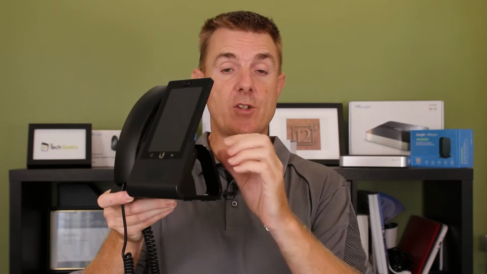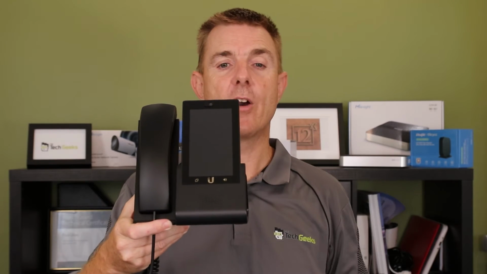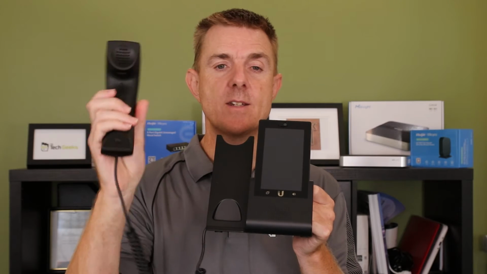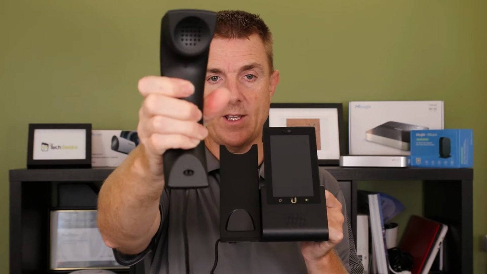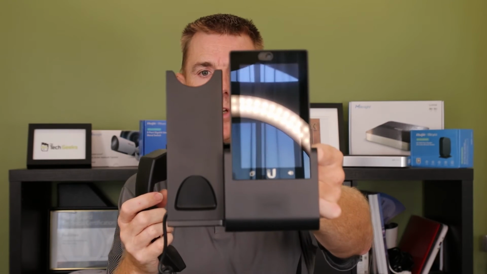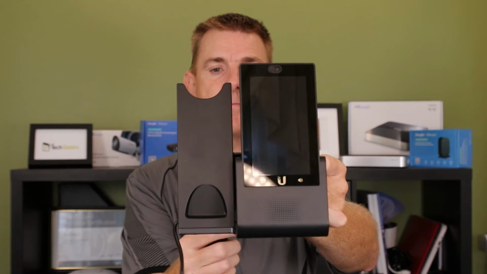Solid metal construction. Love the construction of this. Always liked the look of this. Beautiful black. They are available in white as well. Handset's really well designed. We've got a mute button. If I can hold that up for you. You've got a mute button there just underneath the controller. Let me just hold that up for you so you can see.